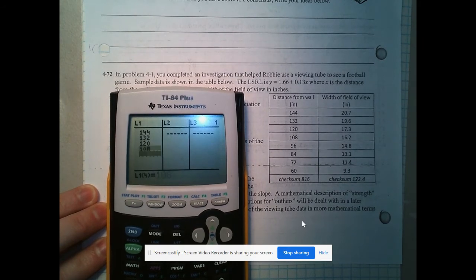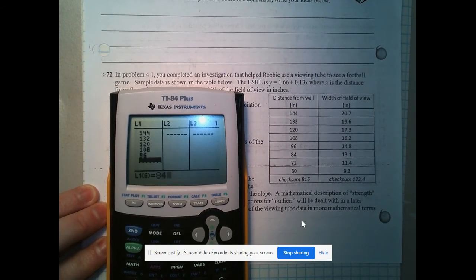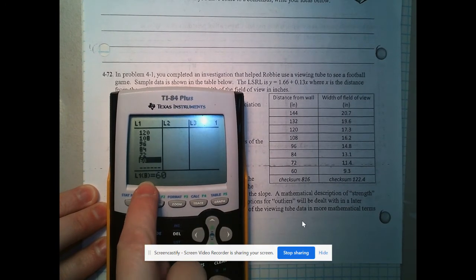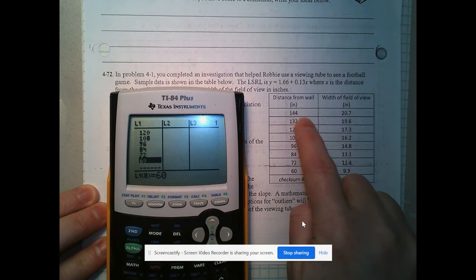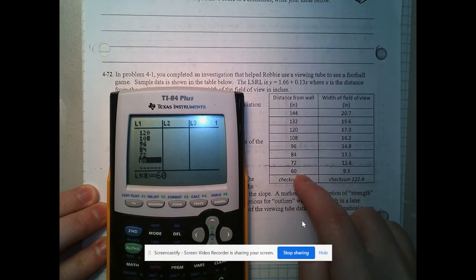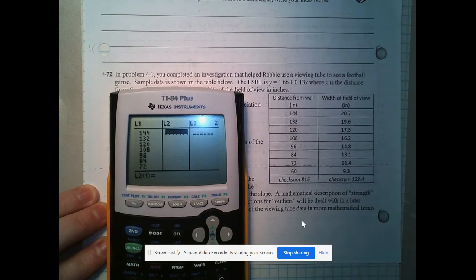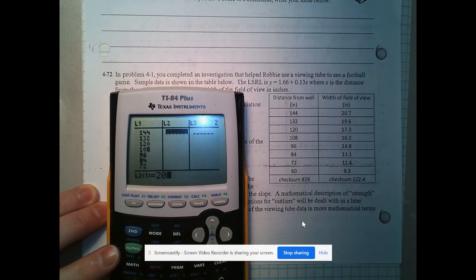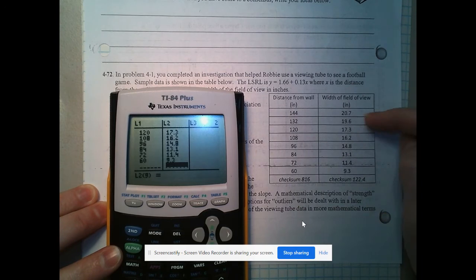And this is the part you may want to fast forward through, or at least mute me. I don't do the quiet thing very well. I am going to check. I've got 8 points. I have 8, 1, 2, 3, 4, 5, 6, 7, 8 pieces of data. So that's good. 20.7. I almost made a mistake there, and it would have shown up as being a really big problem in the checksum, and that's the point of the checksum. And 14.8, 13.1, 11.4, and 9.3.